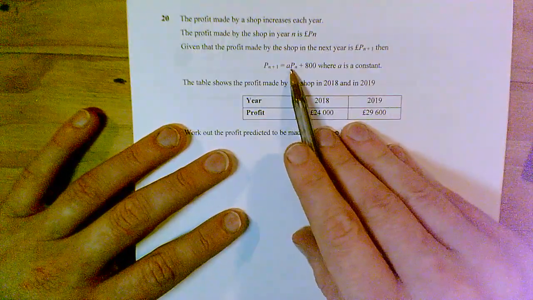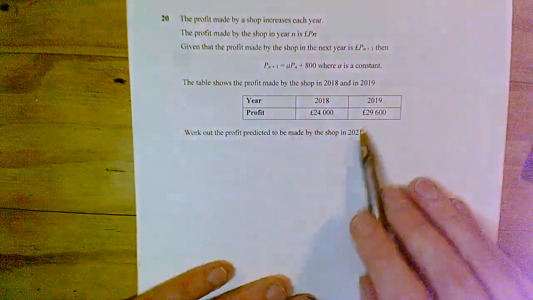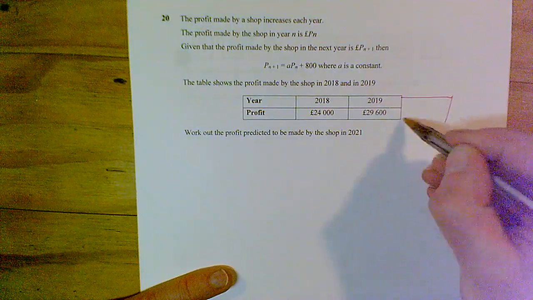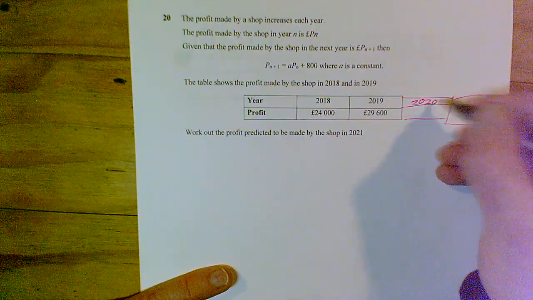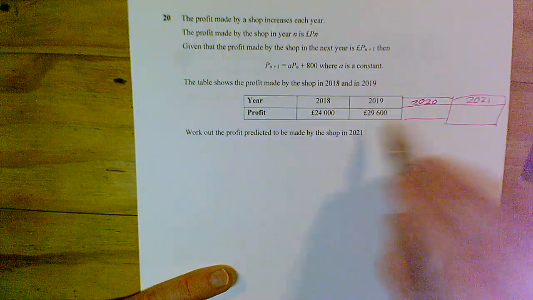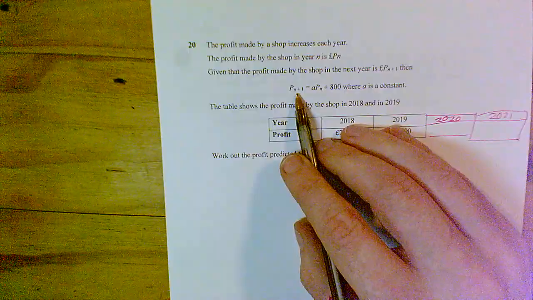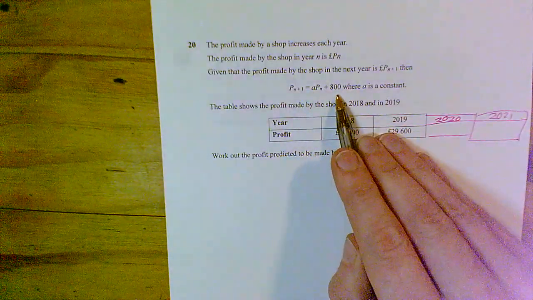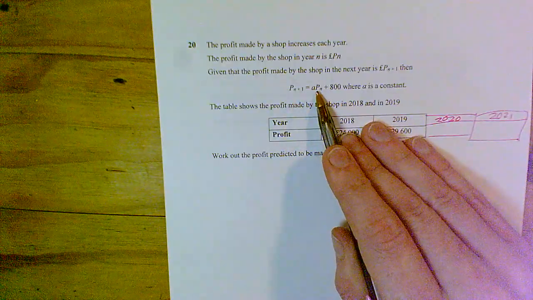But we've got to find out what this rule is, what this A is, in order to predict what's going on in 2020 and 2021. A number of people didn't read the question properly to realise it was 2 years' time. So let's do two things. To work this out, it's given us a couple of values, so we can work out what A and 800 are. We can complete this model.